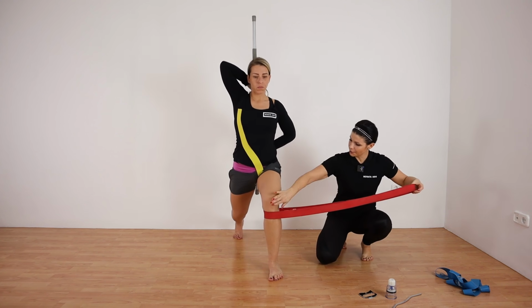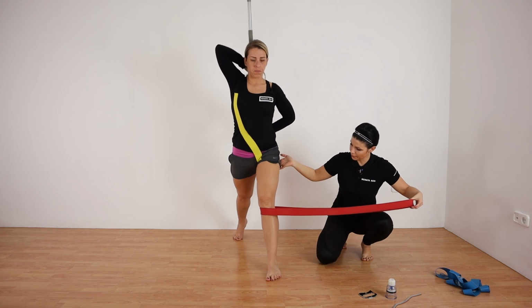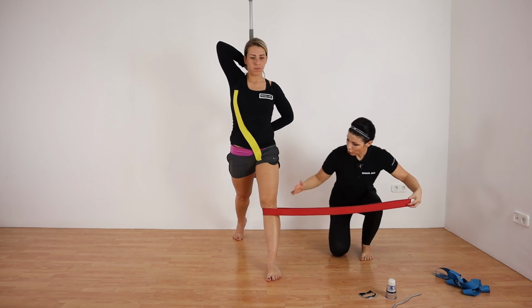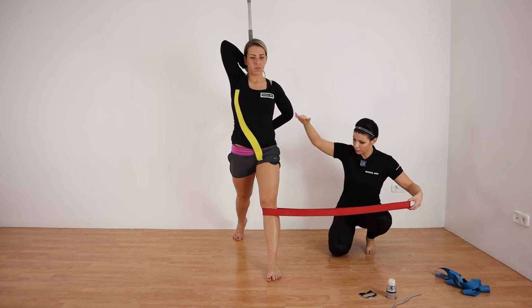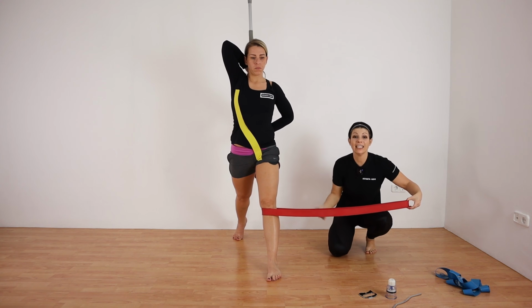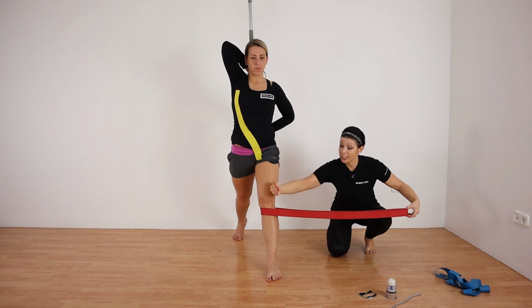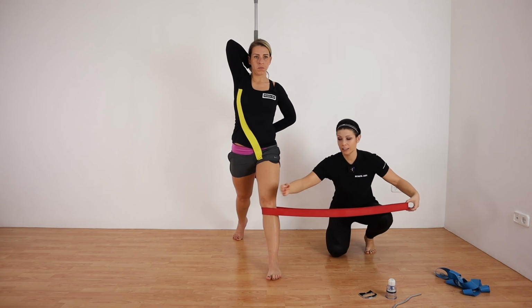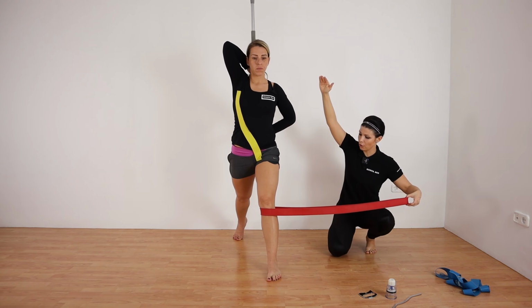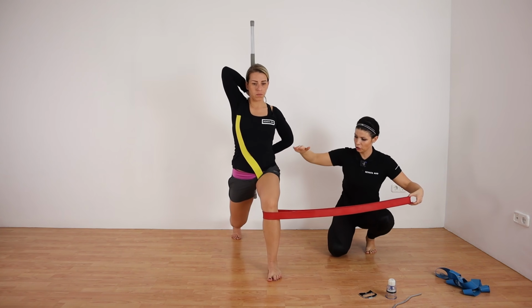Ready? Keep it straight, keep it straight. Up, up, up, up, up. Yep, keep it straight. Perfect. On her knee, she's going down, and I try to pull her knee out to correct it, to keep it in the right angle. Ready? Steady, go. 3, 2, 1.